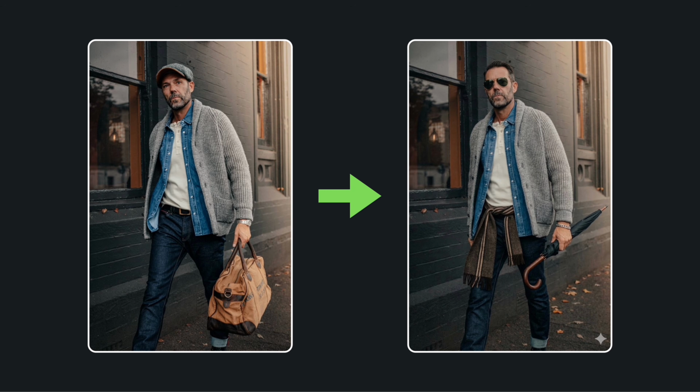And look at the result. It's amazing and worked perfectly. It followed every detail I wanted. It changed the bag into an umbrella, the belt into a scarf, the watch into a bracelet, and the hat into sunglasses. So far, we've learned how to edit, delete, or replace different parts of a photo.